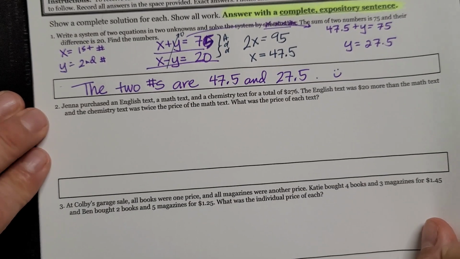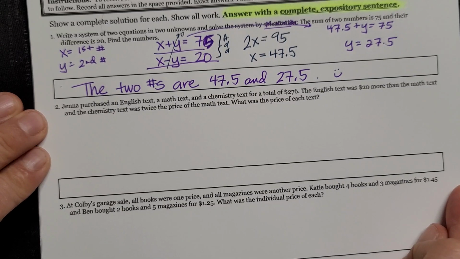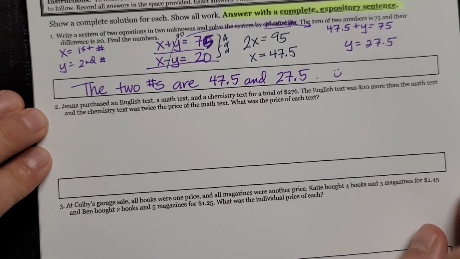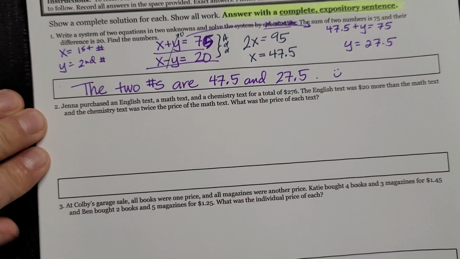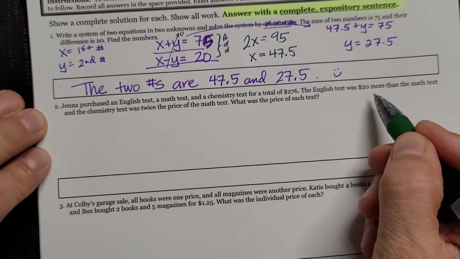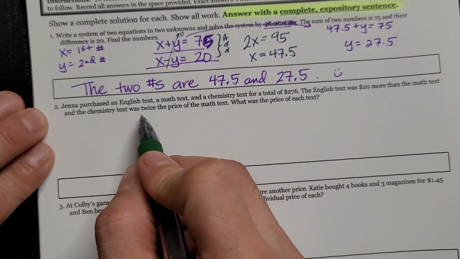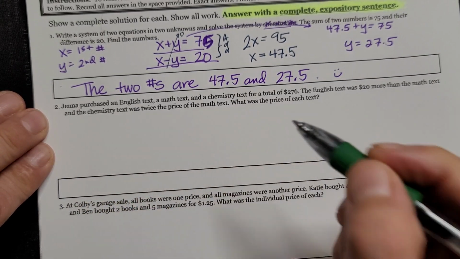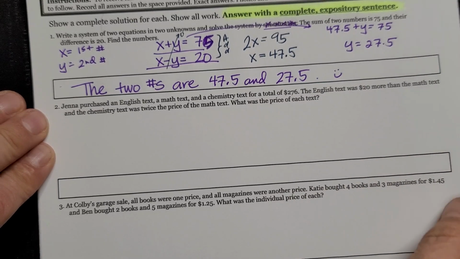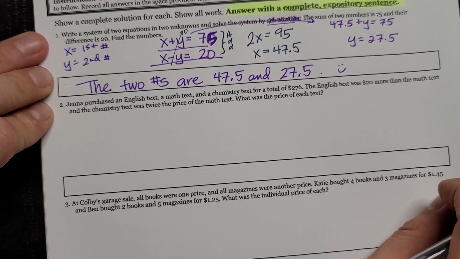Jenna purchased an English text, a math text, and a chemistry textbook for a total of $276. The English text was $20 more than the math textbook, and the chemistry textbook was twice the price of the math textbook. What was the price of each textbook? Well, I don't like that word text. I don't know why I used it, but here we go.